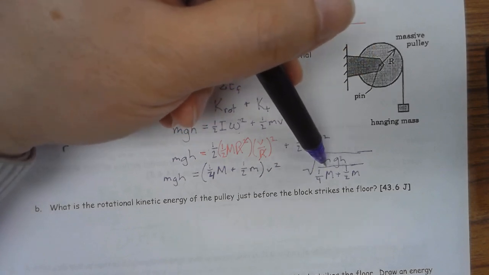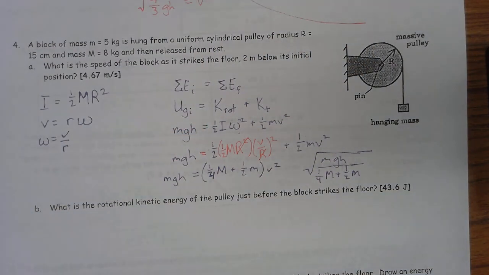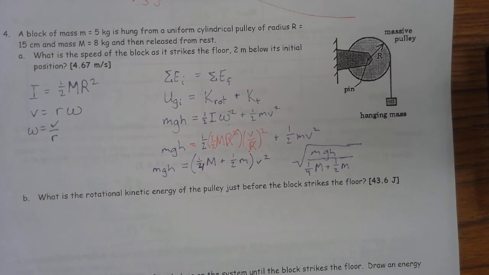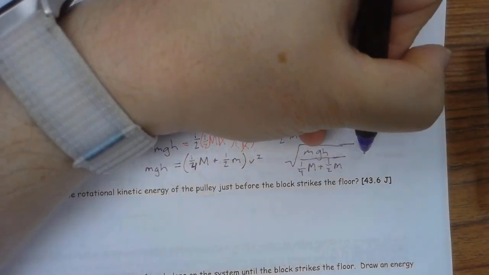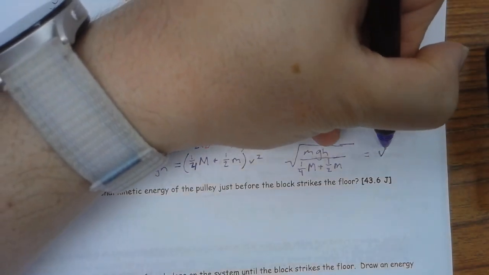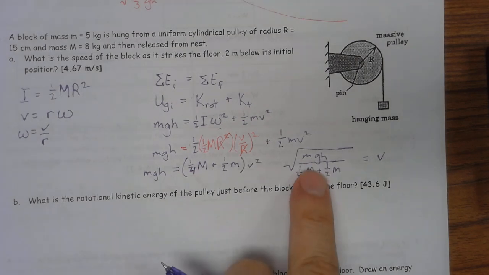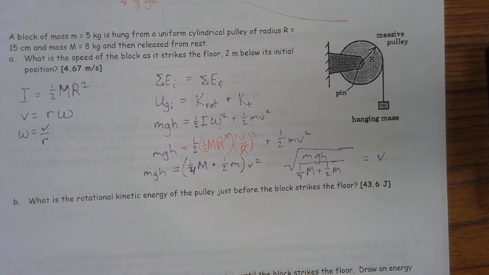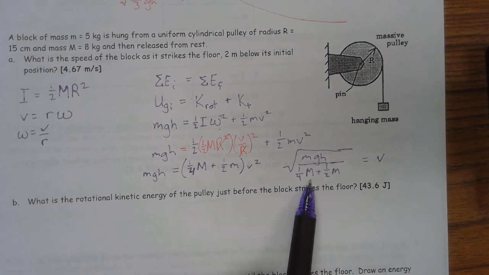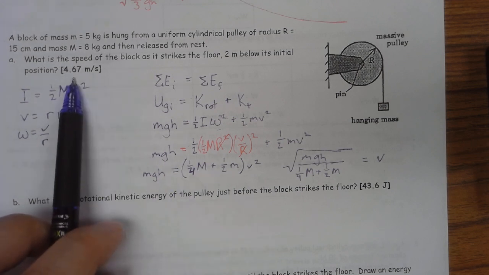So it's just gh is equal to v. We have little m, 5. We have g, 9.8. We have h, 2. We have big M, 8. So we have all our variables. Plug it in. And we should get, hopefully, our answer, 4.67.